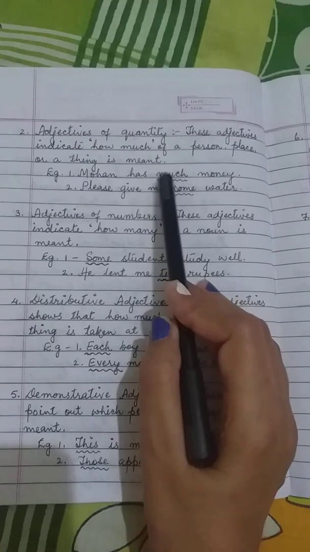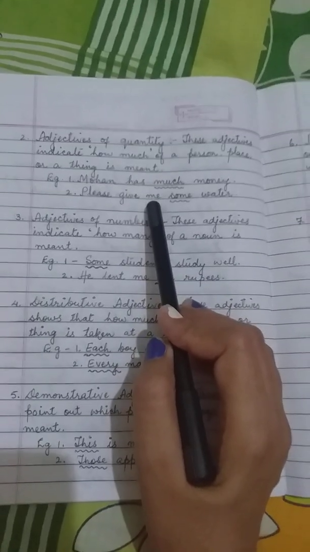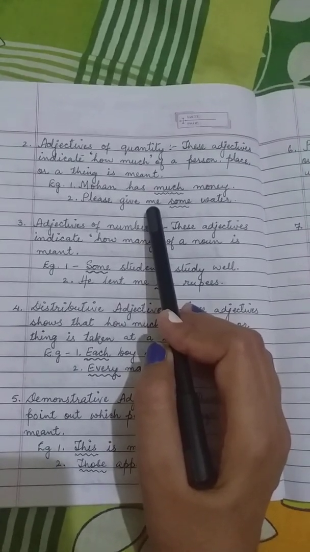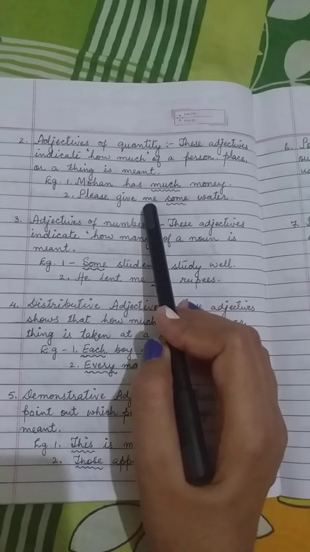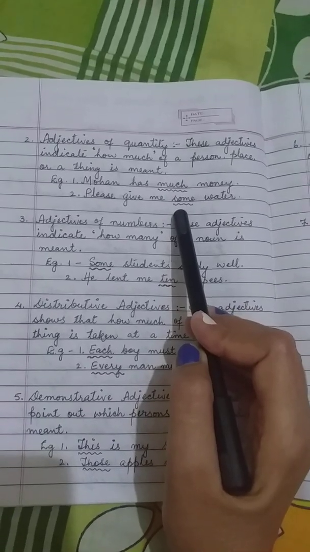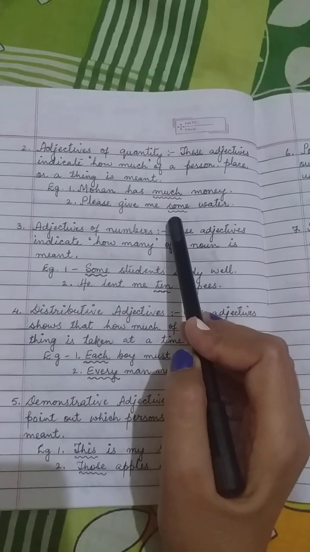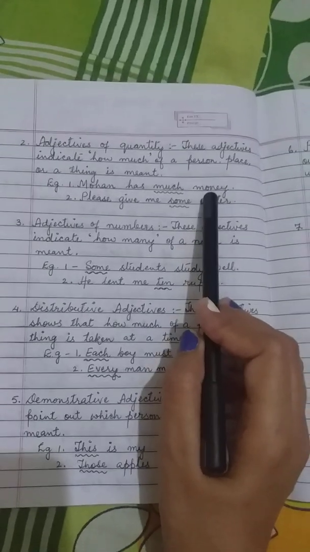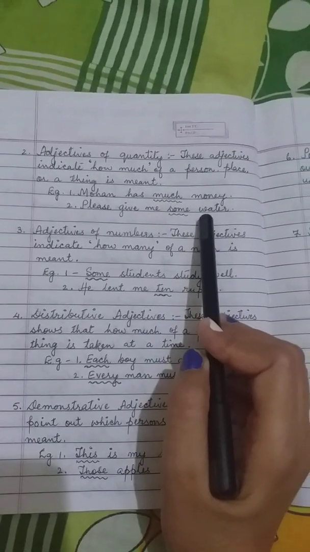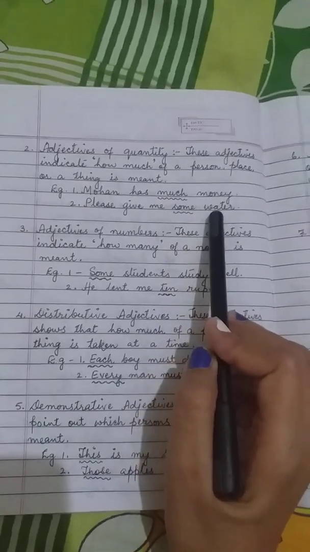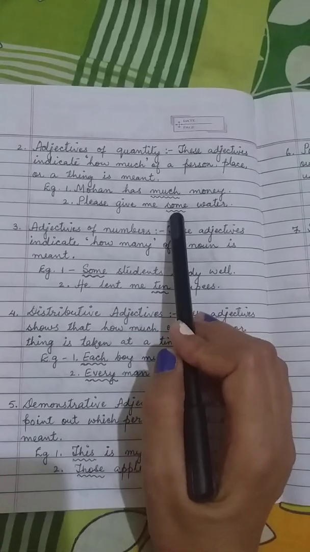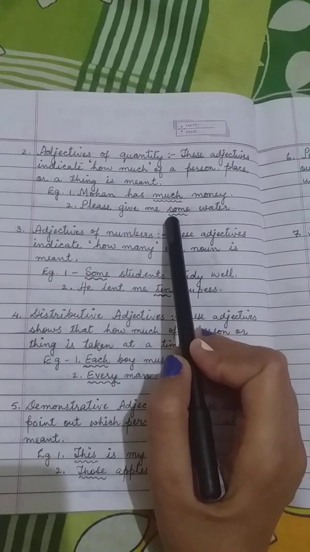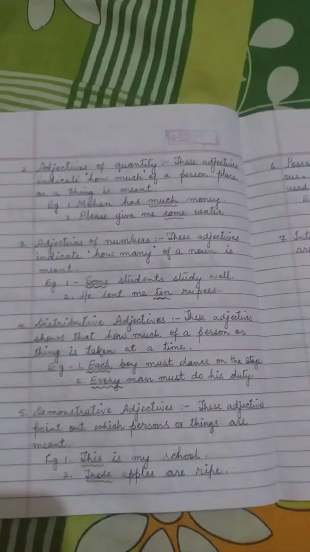So some and much become adjectives of quantity because they show how much, or they answer the question how much in all the sentences. Whenever you get the answer of how much, like much and some, then it becomes an adjective of quantity. It simply means that you cannot count the quantity, because you cannot count money, you cannot count water. You can count rupees, but you cannot count money. And water can never be counted. So the word which describes a noun which cannot be counted becomes the adjective of quantity. So I hope adjective of quantity is clear to you.